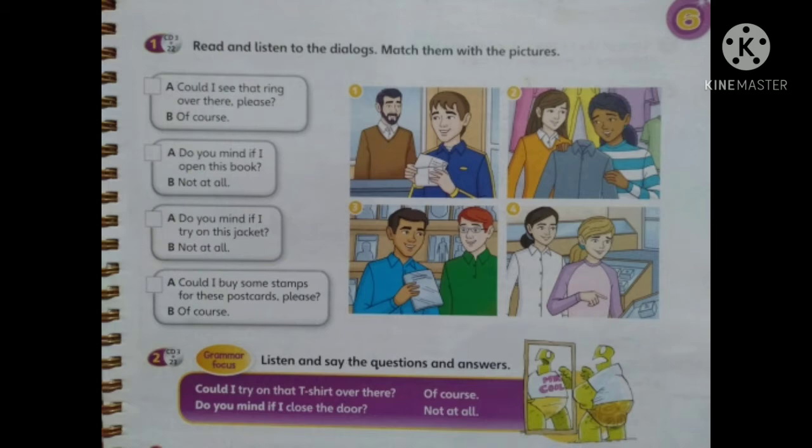So, when someone asks you the permission or request, use the expression of could I. You can answer with of course. Okay? Could I? The response will be of course. And the expression of do you mind if I? So please answer with not at all. It means that you don't have any problem with the request or the permission.